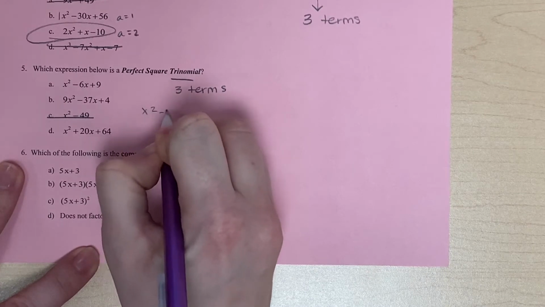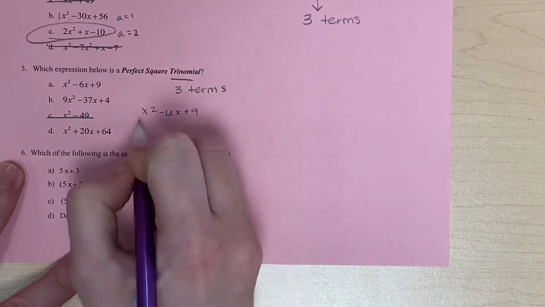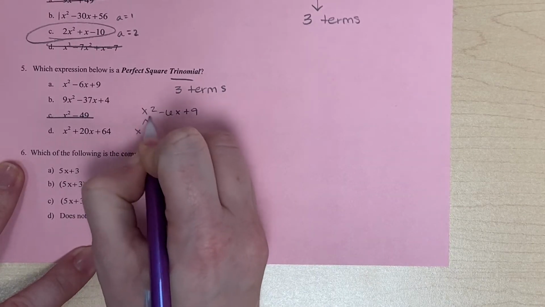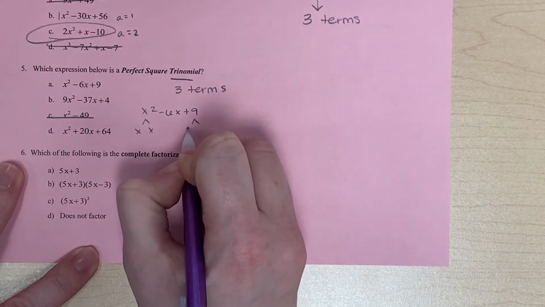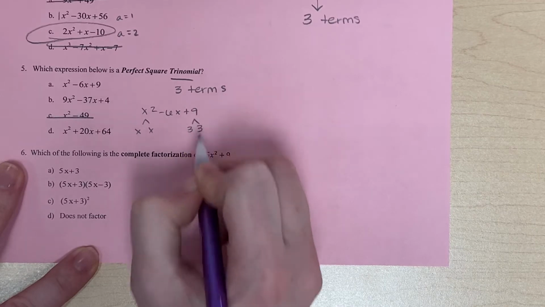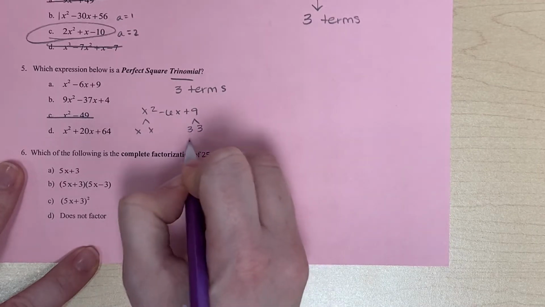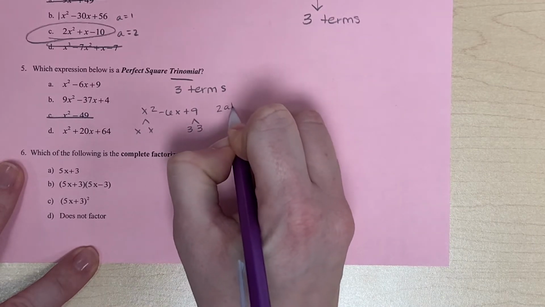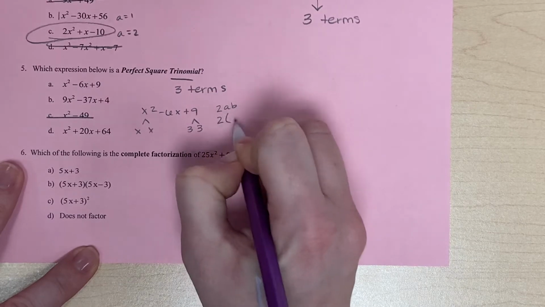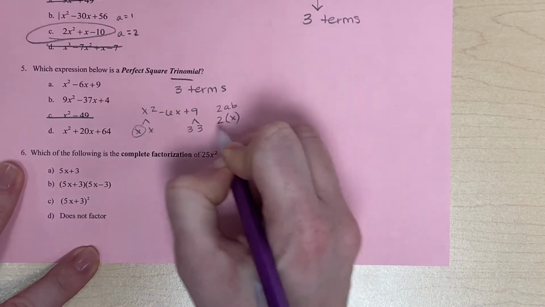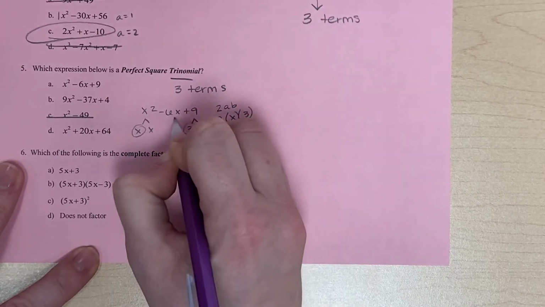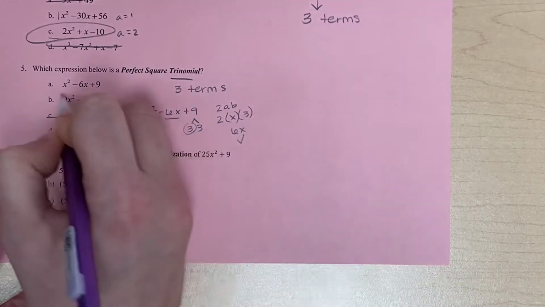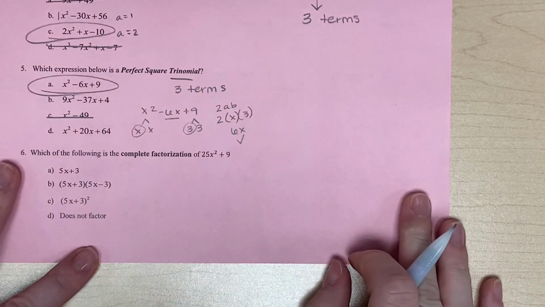I have x squared minus 6x plus 9. X squared is perfect. The square root of x squared is x, so x times x. The square root of 9 is 3, so 9 is really 3 times 3. And then if I check the middle term there, I have 2ab for my formula, so 2 times x times 3, which is 6x, which is in fact my middle term. So this one right here is actually my perfect square trinomial.